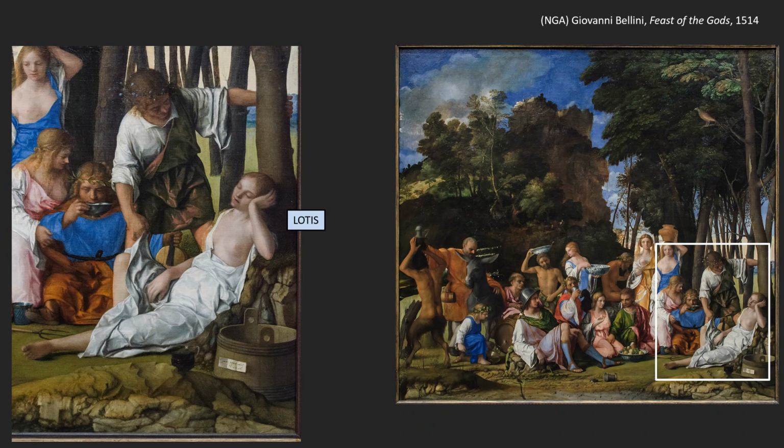On the right-hand side, and now the box is in the right place, is Lotus. She's the goddess of chastity and is often associated with fresh water. And she's drank herself to sleep as well.